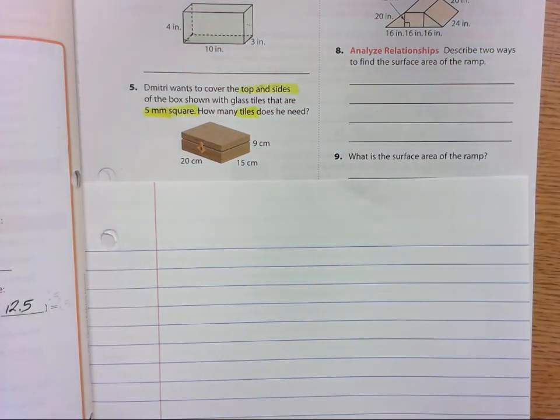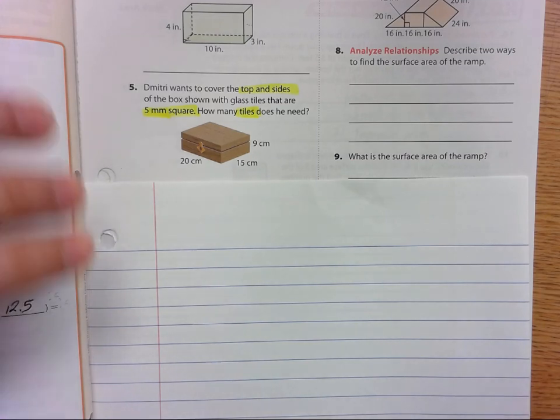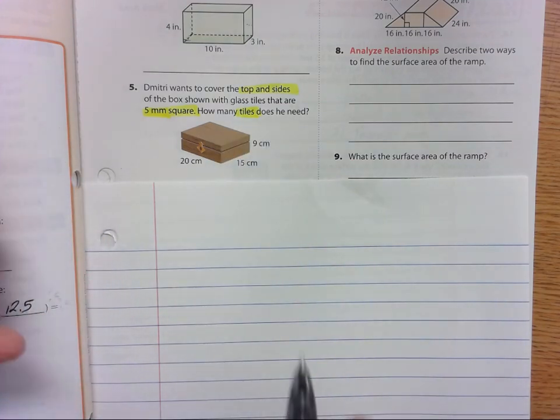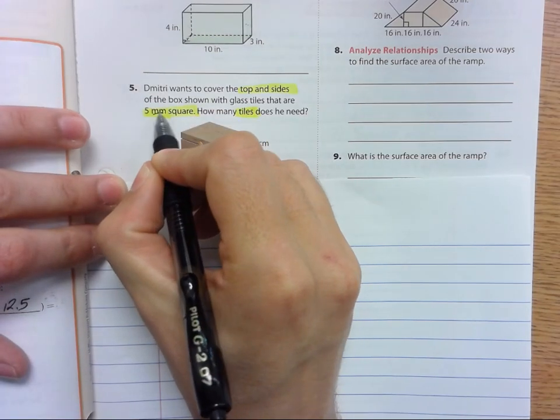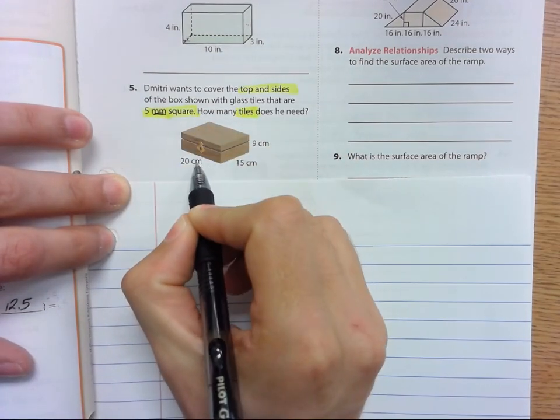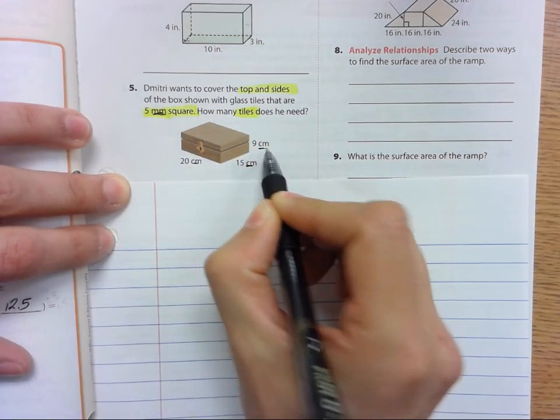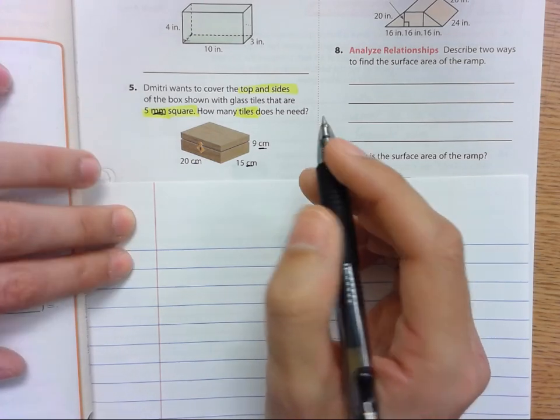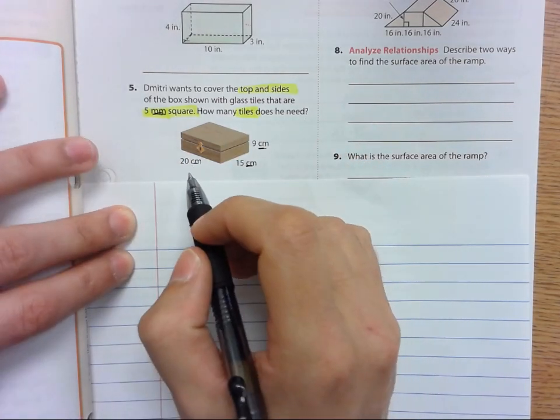So it's not asking for the surface area. It's asking how many tiles, but we do need to find the surface area. The issue that I'm seeing is these are millimeters, and all of these are centimeters. This is an easy fix. We just convert centimeters to millimeters.